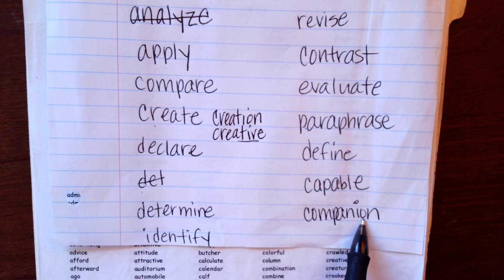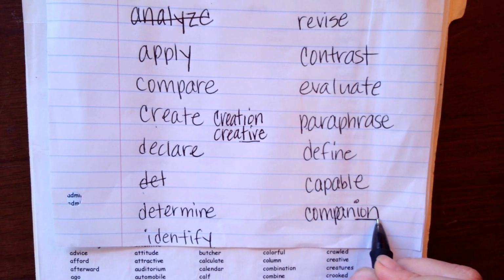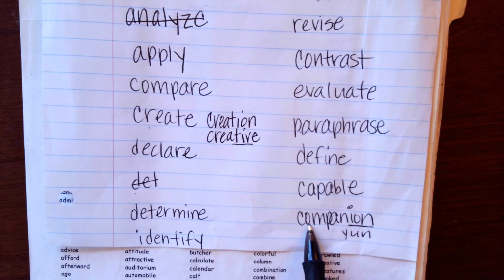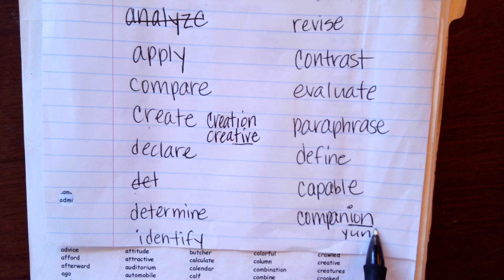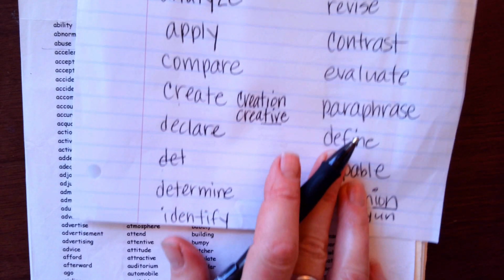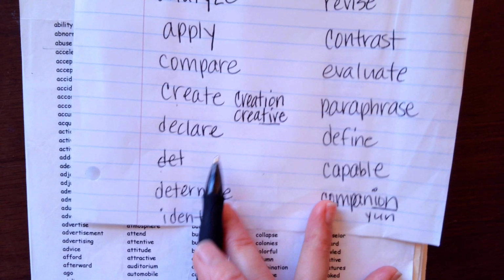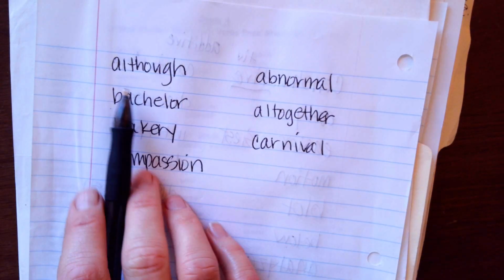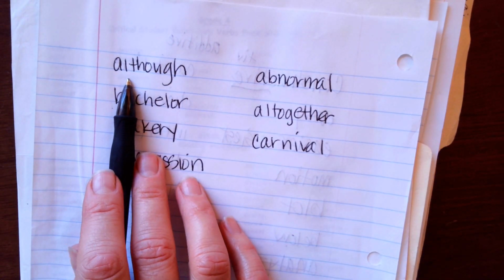Companion. So sometimes when you have an ION, it makes the sound yun. Companion. This is a sight word. It's identify. Identify. This is a sight word, although, so we have to memorize it.